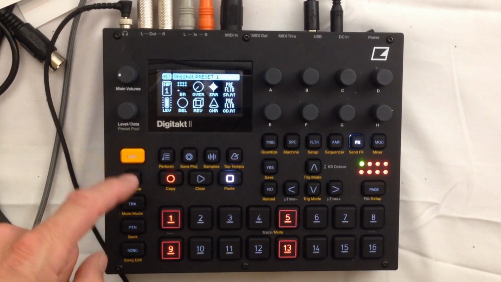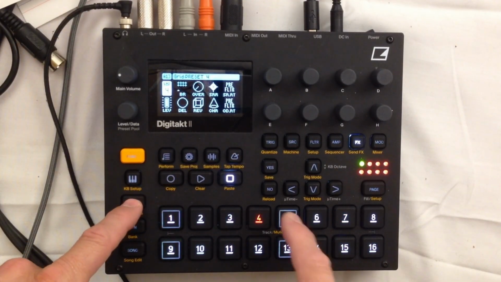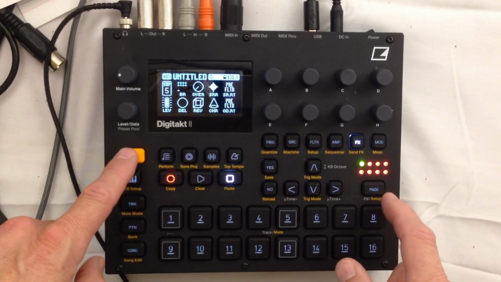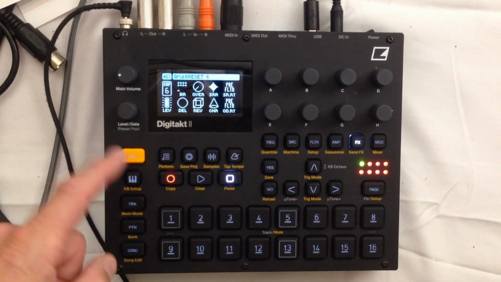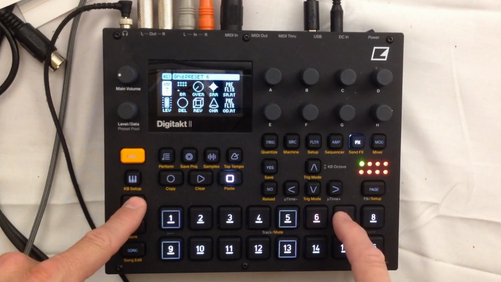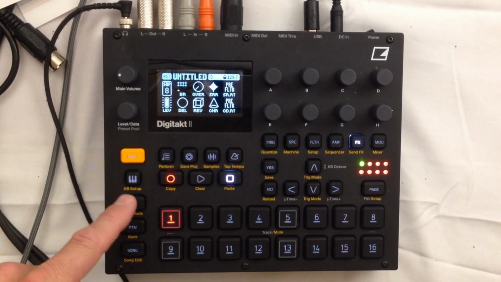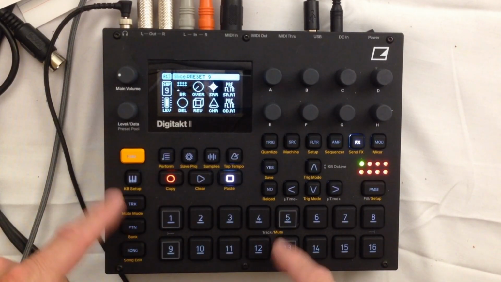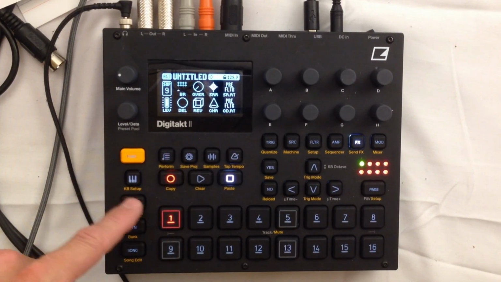Okay, track 1, track 3, track 4, track 5, nothing. Track 6, track 7, track 8, just at the beginning. Track 9 is the bass line. We'll put just 1.